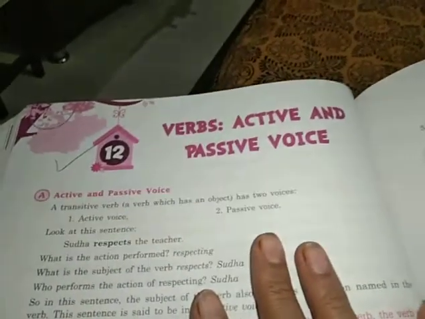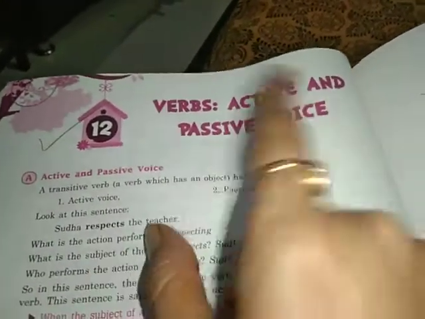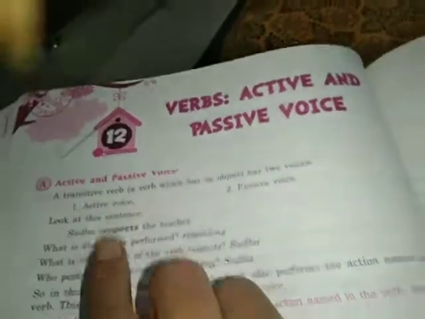Morning students, now we had come up to lesson 12, verbs, active and passive. We were to start last time, right? So we shall start it.